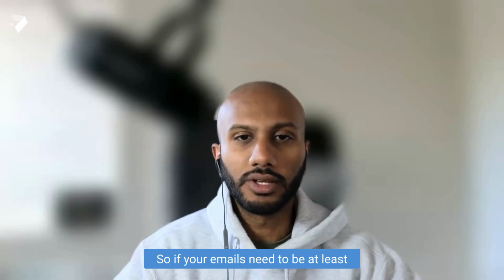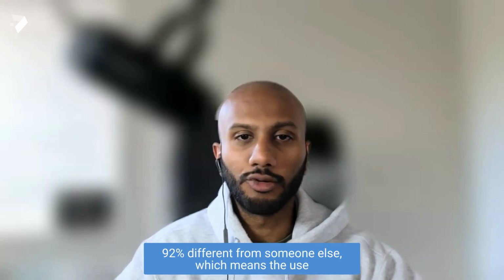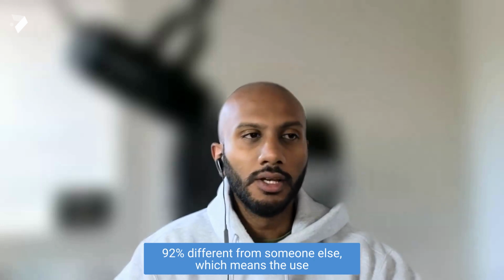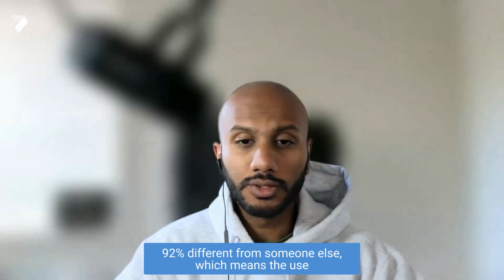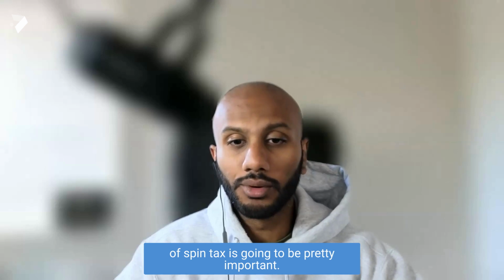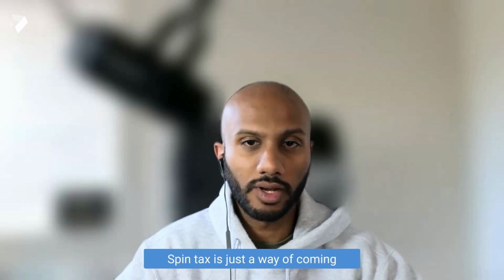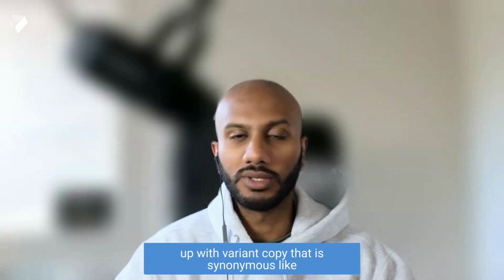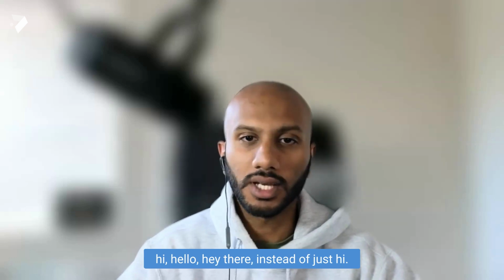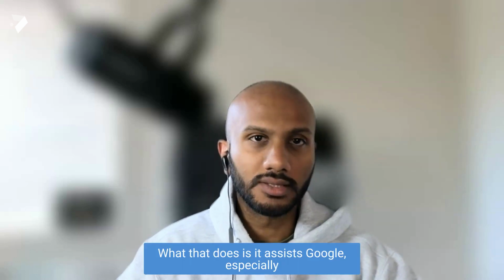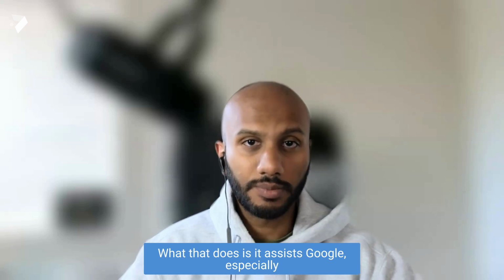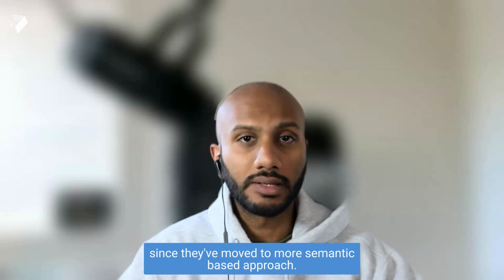So your emails need to be at least 92% different from someone else's, which means the use of spin tags is going to be pretty important. Spin tags are just a way of coming up with variant copy that is synonymous, like hi, hello, hey there, instead of just hi. What that does is it assists with Google, especially since they've moved to a more semantic-based approach.